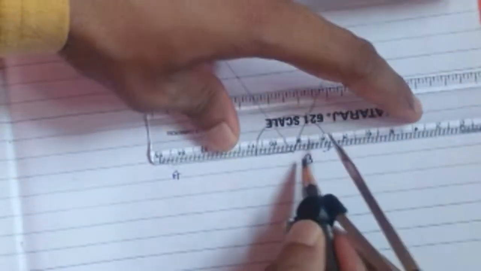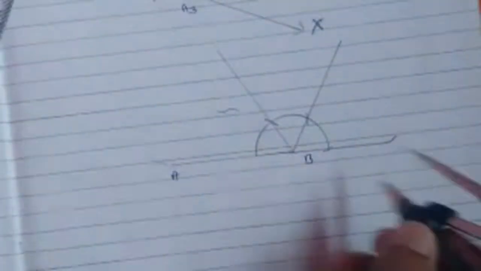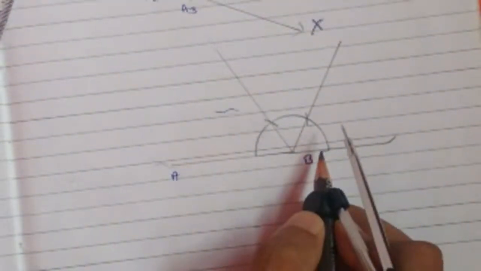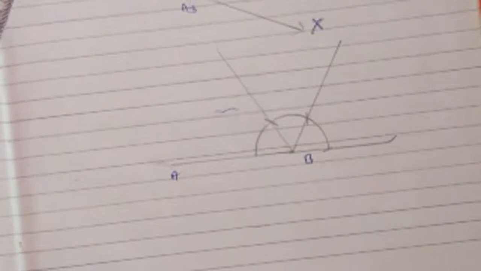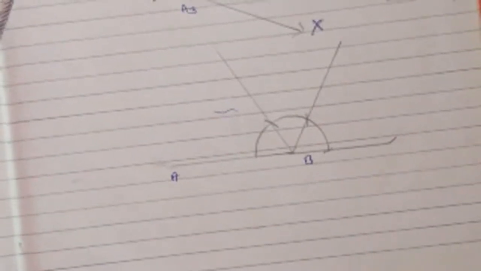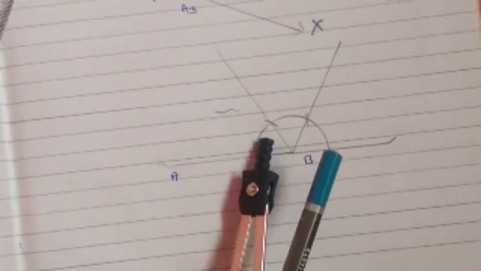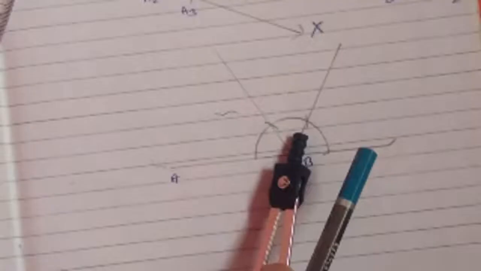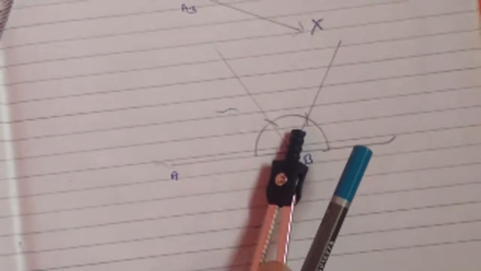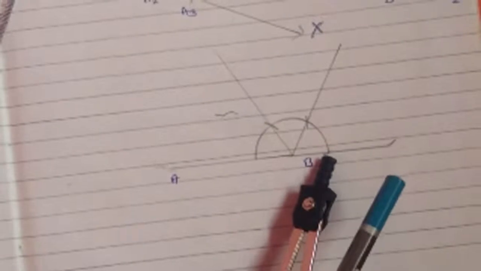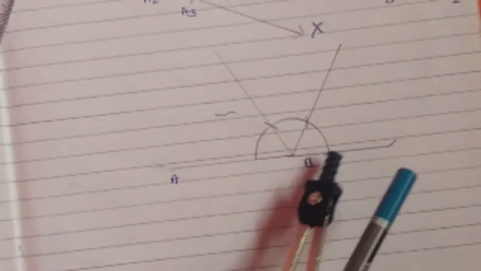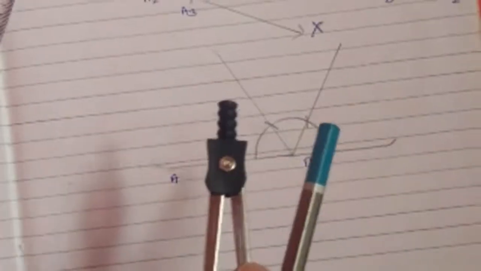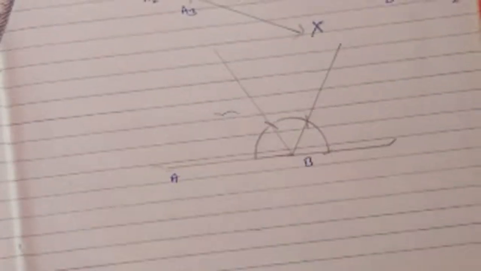Yes, we know that a straight line gives 180 degree. So first marked point gives 60 degree, second marked point gives 120 degree, and third marked point gives 180 degree. So this is constructing 60 degree and 120 degree and 180 degree.